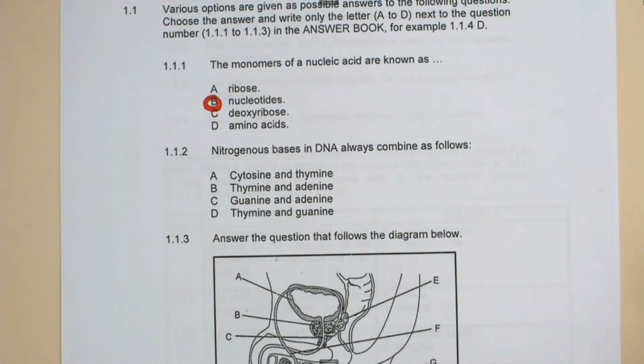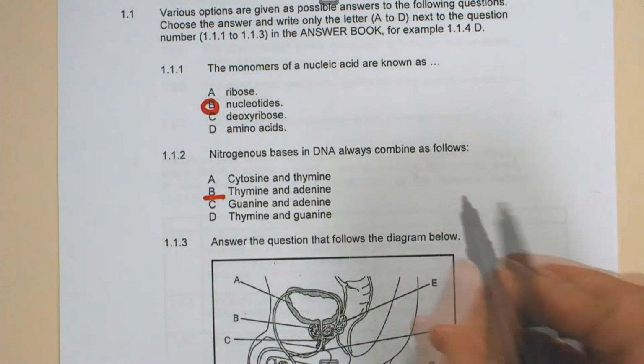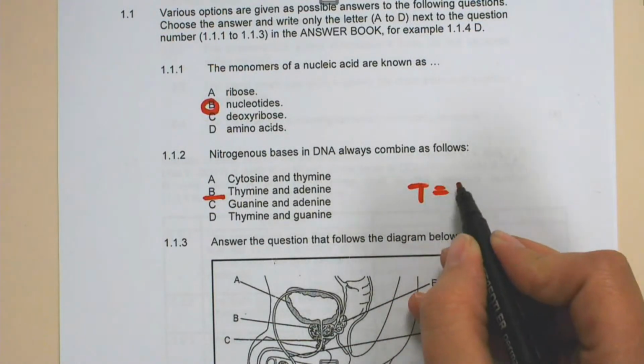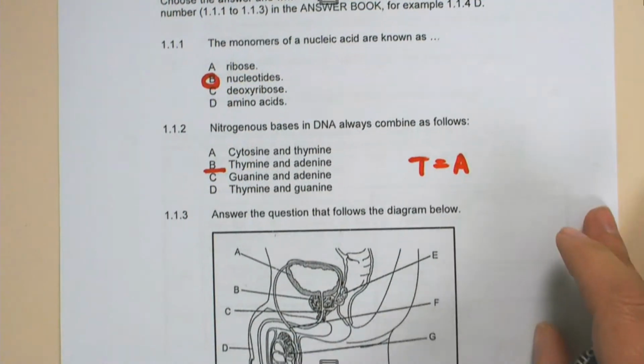The correct answer will therefore also be option B. Thymine will connect to adenine.